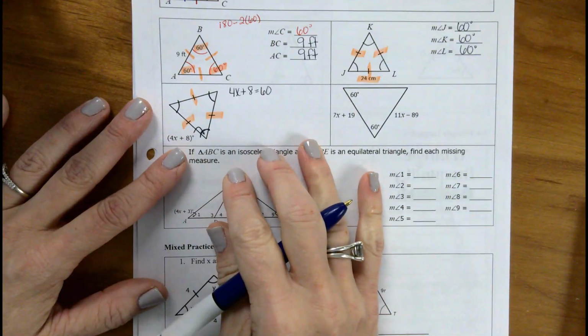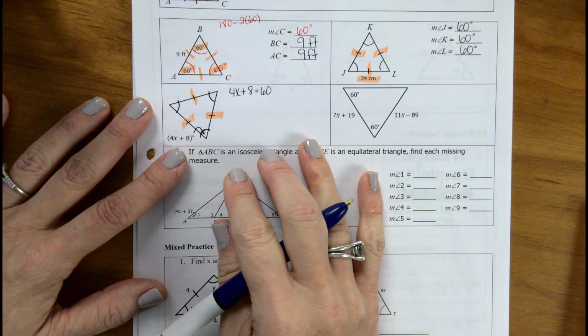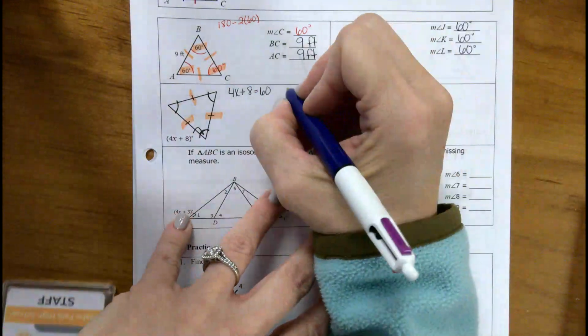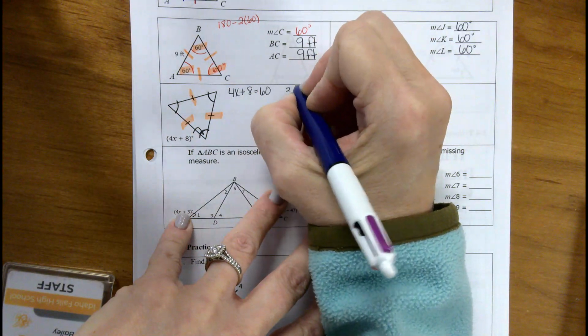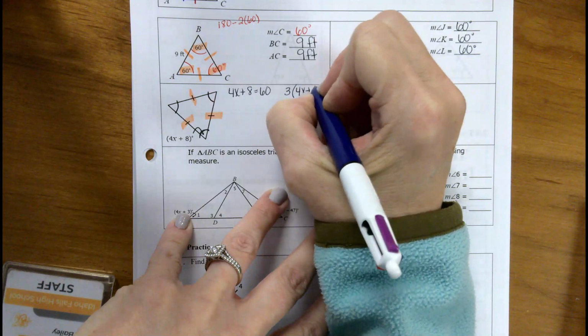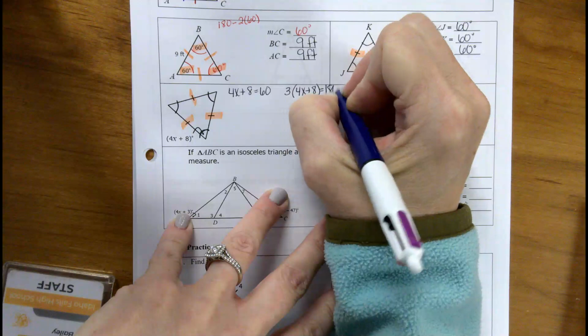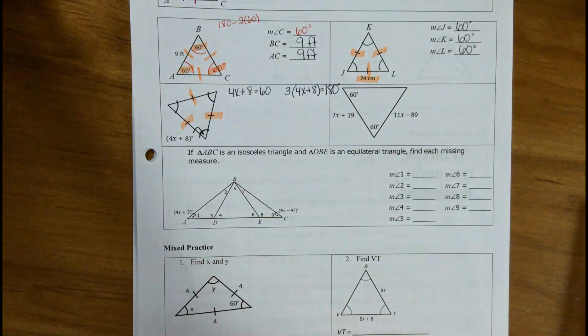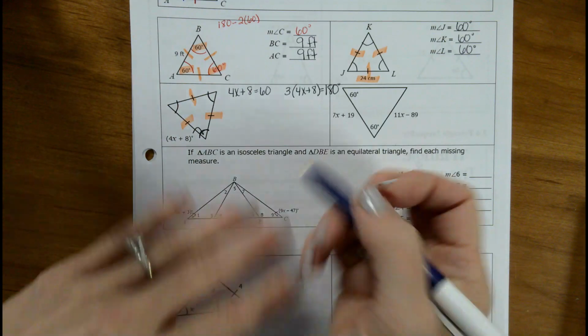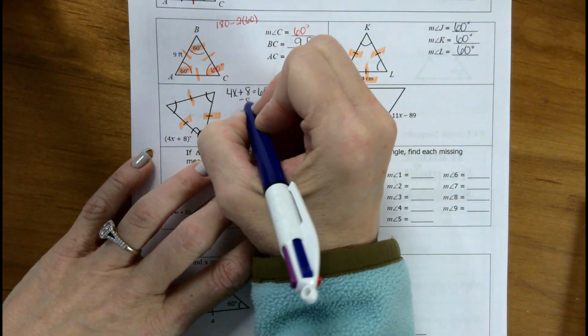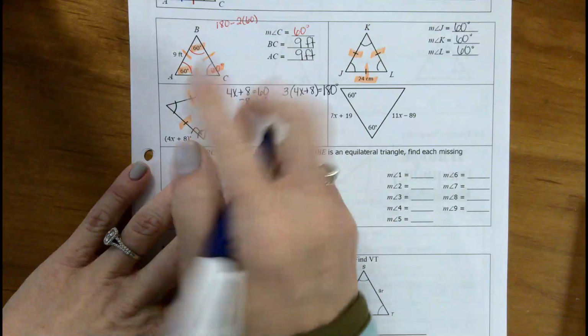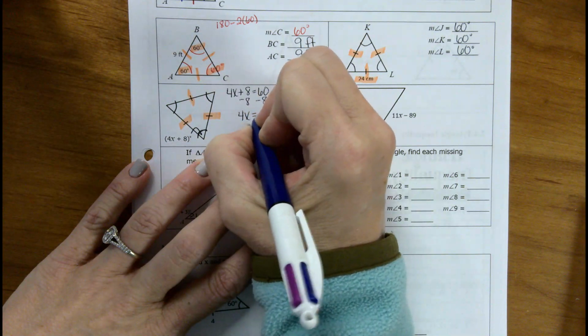What's another way you could solve that? How about we do 3 times 4x plus 8 equals 180 degrees, right? I got 3 of them. They're all the same. And all 3 angles would have to add to 180, right? So that's 2 ways you can do it. I don't really care which one you use. Some people will forget that they can just take this little shortcut right here.